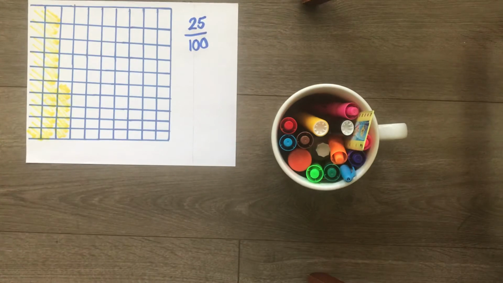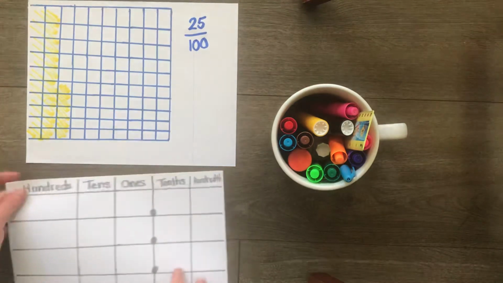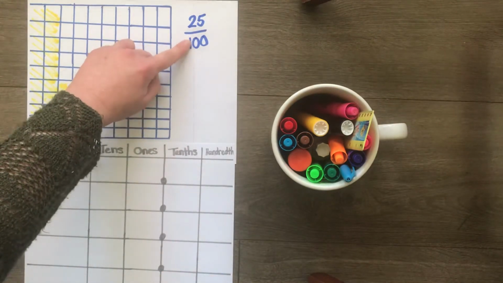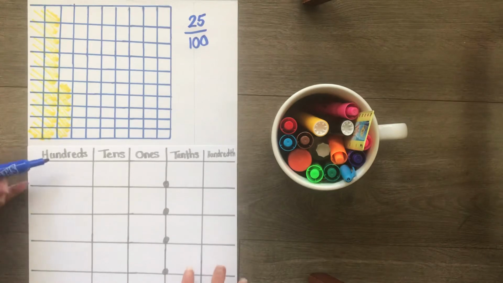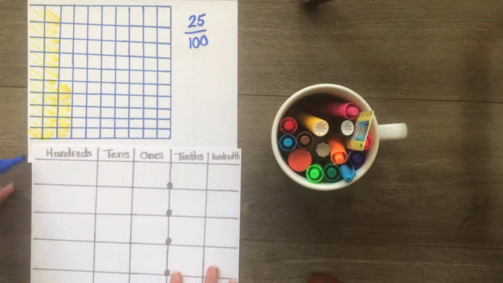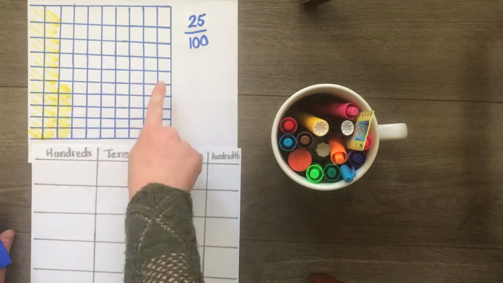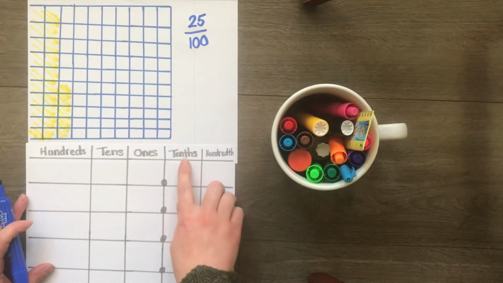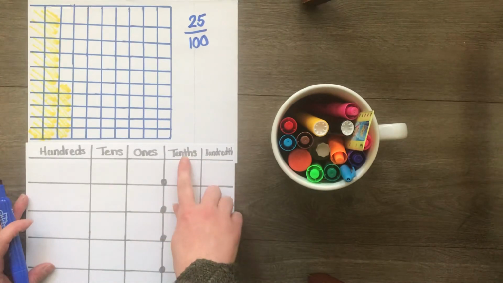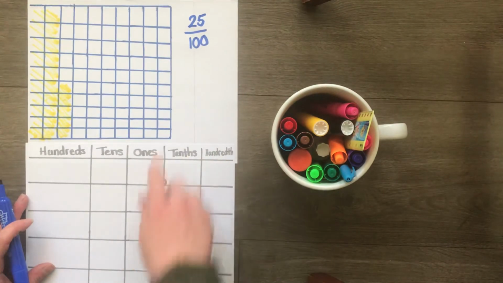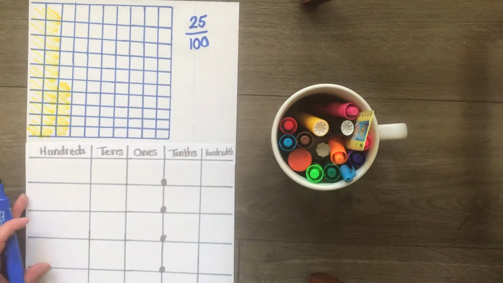So if I was going to represent this as a decimal, I have my place value chart again. Here is written 25 hundredths. Well, look at this. I have a hundreds spot, I have a 10 spot, I have a 1 spot, but none of those are for pieces of a whole. Remember, to the right of the decimal is where pieces of a whole go. We have tenths and hundredths. This is 25 hundredths. That's how we say this.